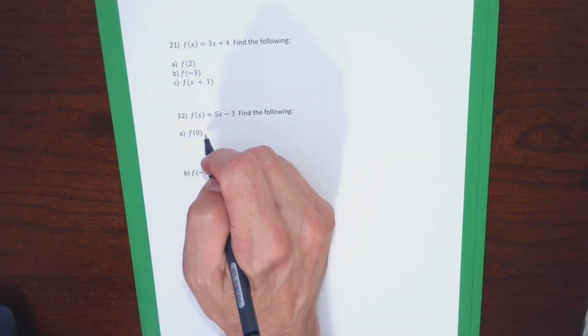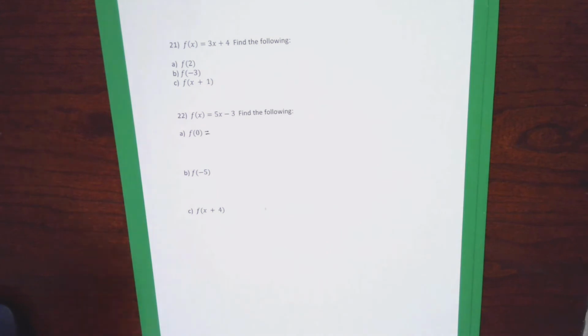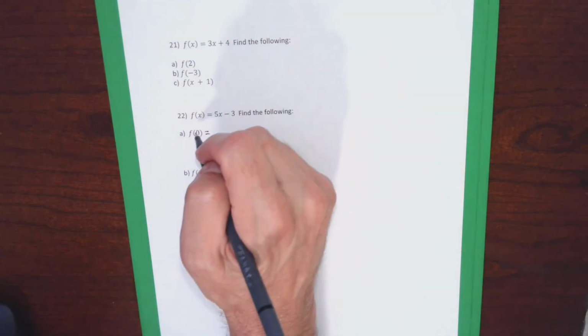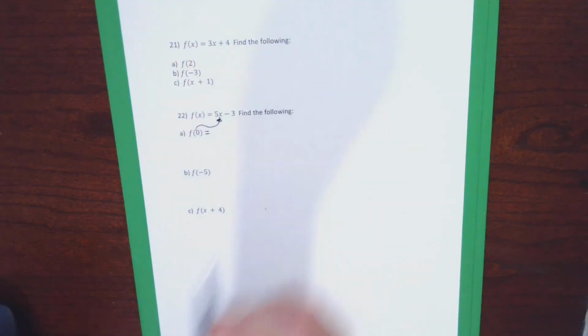This is super easy. All I'm supposed to do is take whatever number's written in the parentheses, because numbers written in parentheses in function notation stand for x's, and I'm going to change the variable x in the function to that number, and I'm just going to do order of operations to simplify.